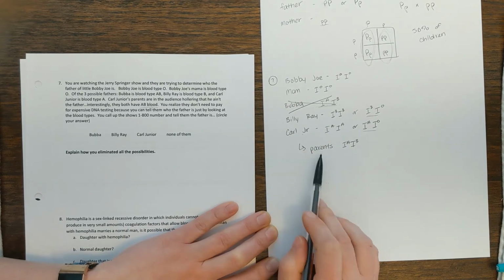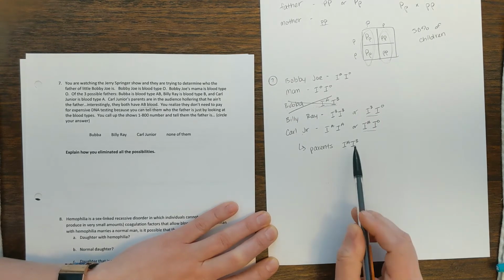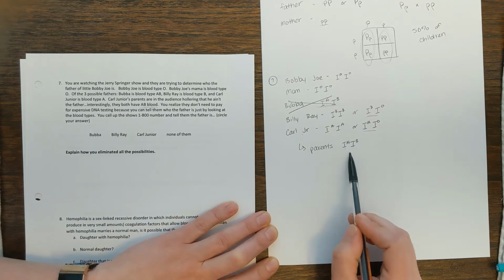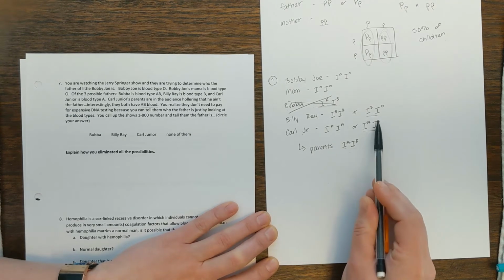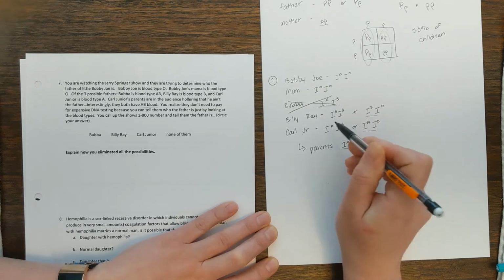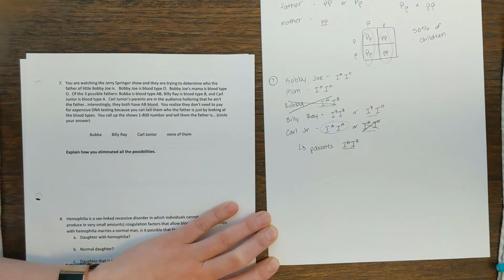But then we think about Carl Jr. with his parents. So his parents are AB, so they are giving either A's or B's. So if his parents are combining their alleles here, there is no possible way we could get this genotype, right? Because there are no O's involved. His parents are either giving an A or B. They don't have any O's to give. So he has to be this genotype. This is not possible for him to have.